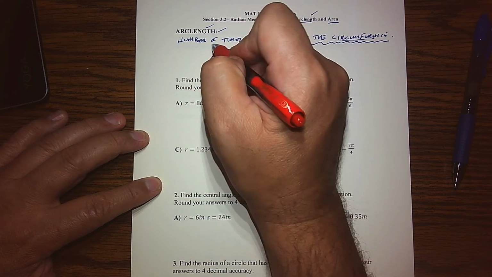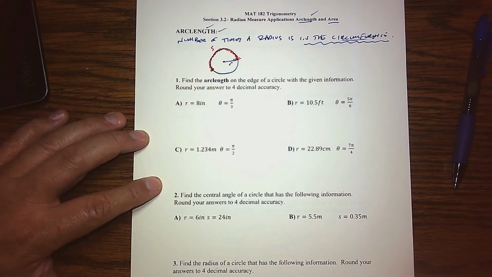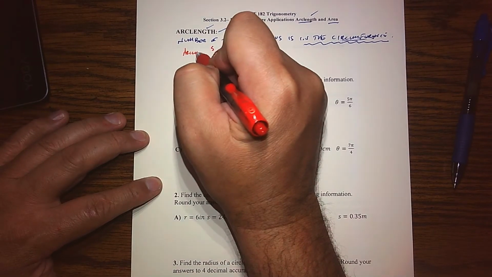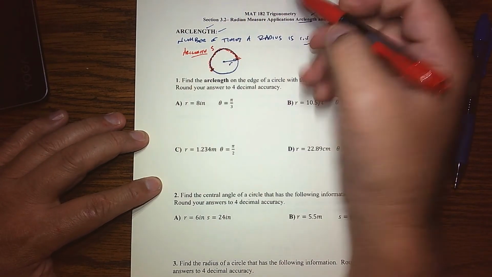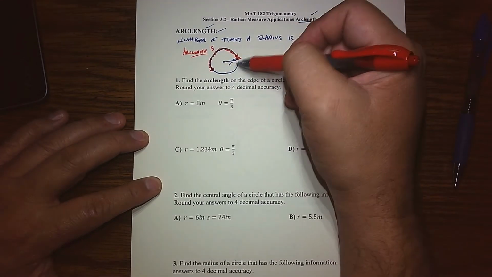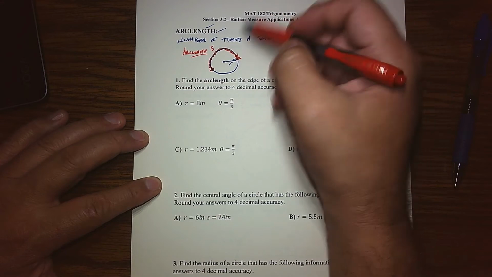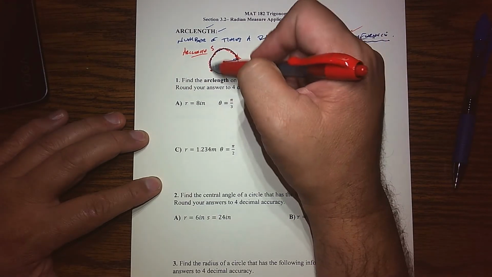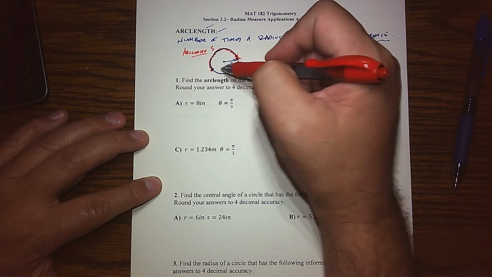What I have in red, we're going to call S, and that represents what we call the arc length. Of course, that arc length can be really small. It could go all the way around and truly be equal to the circumference. But we're basically talking about how far along you walked along the circumference.